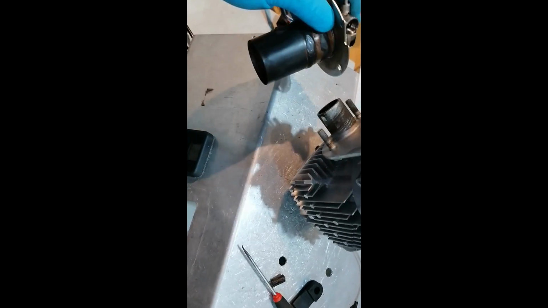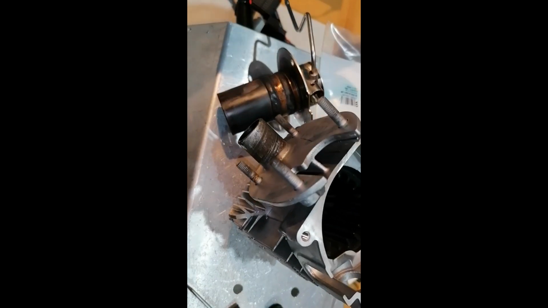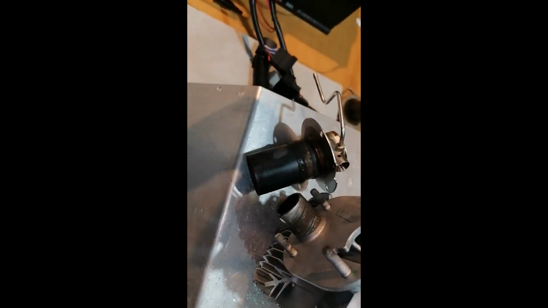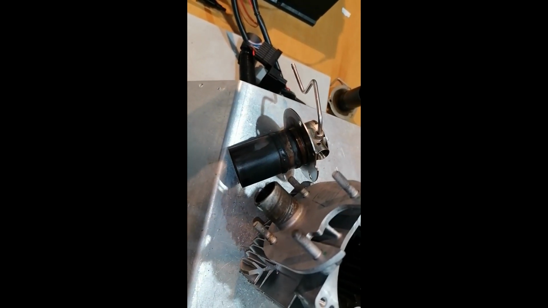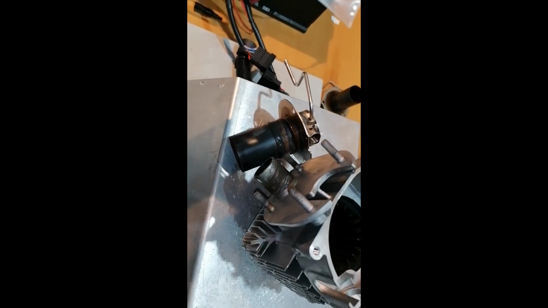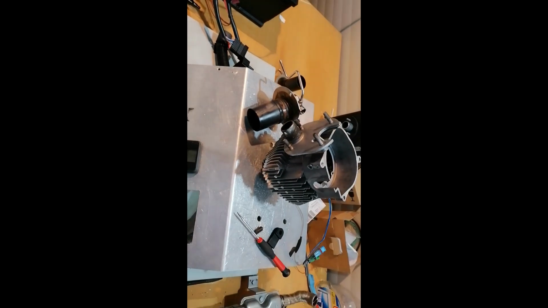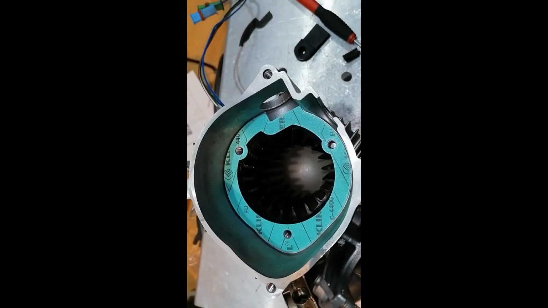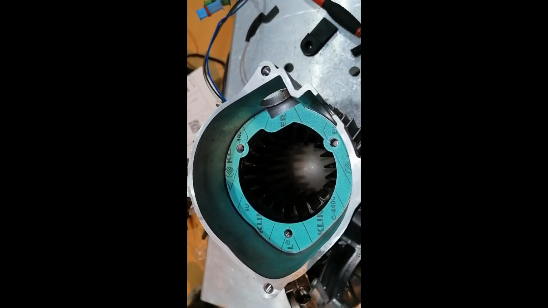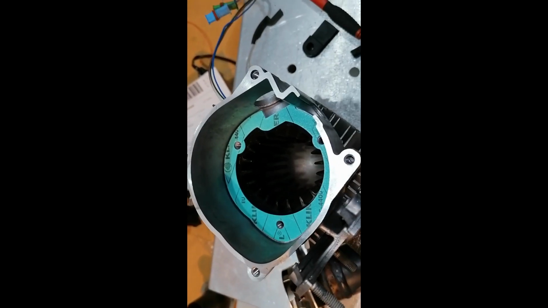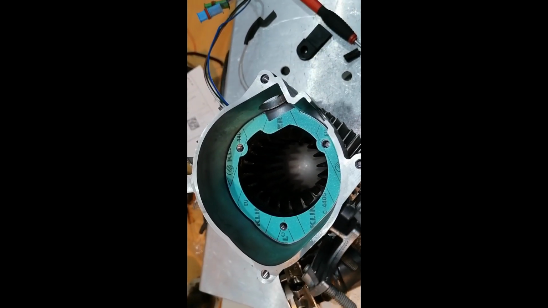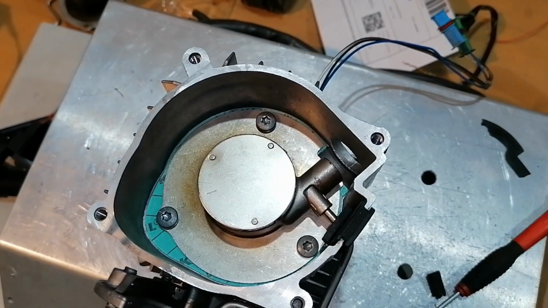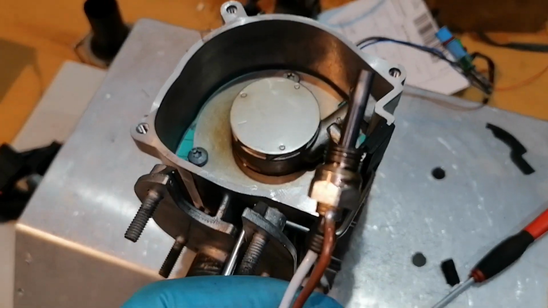Okay, so the next thing, we will be putting the new gasket. We will be putting back the burning chamber, and finally we will test it. Just wanted to show you guys the burning chamber gasket is in. It actually fits only in one position, so you can't go wrong. Okay, so we fitted the burning chamber in.